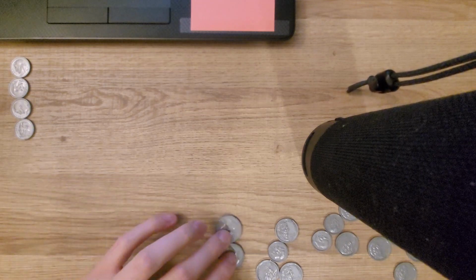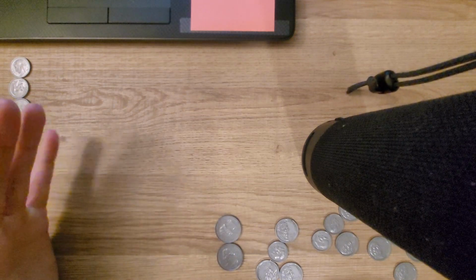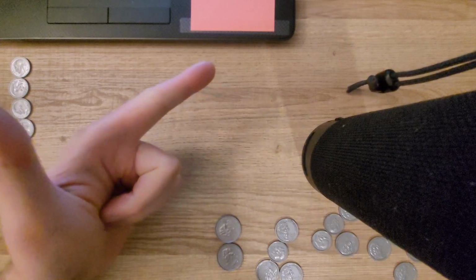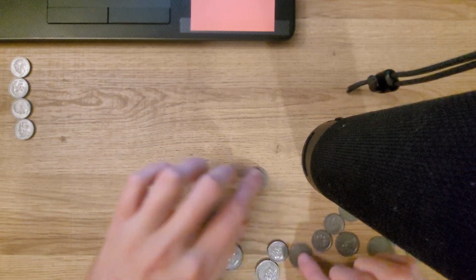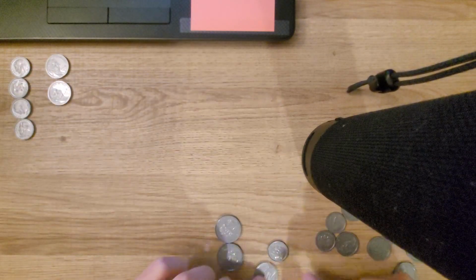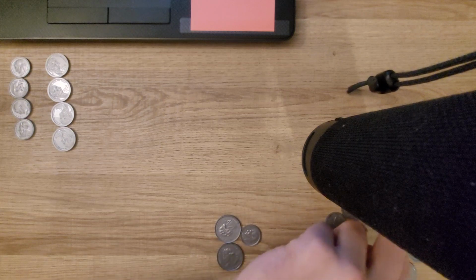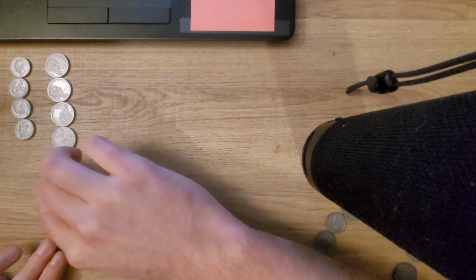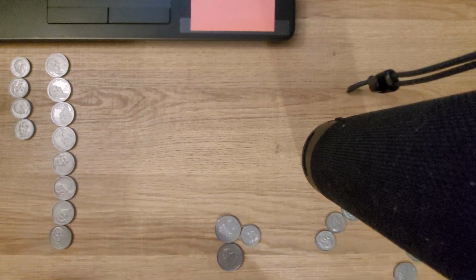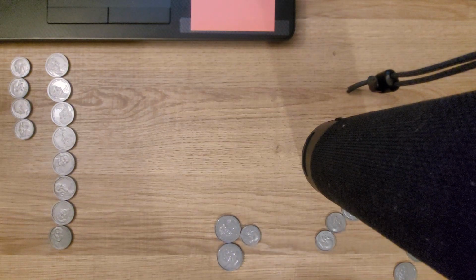Can I make 40 cents using just nickels? Can I count by 5 to get to 40? 5, 10, 15, 20, 25, 30, 35, 40. So I need 8 nickels. 2, 4, 6, 7, 8. Okay, now moving to the mixed value.